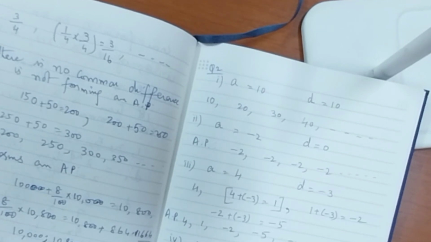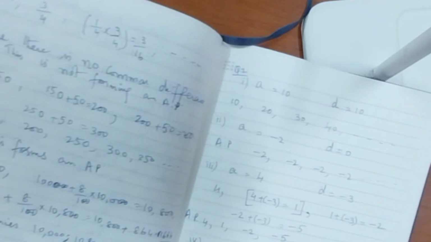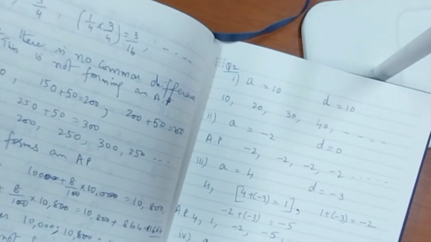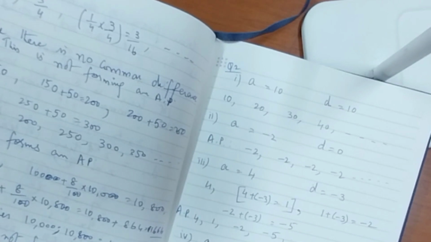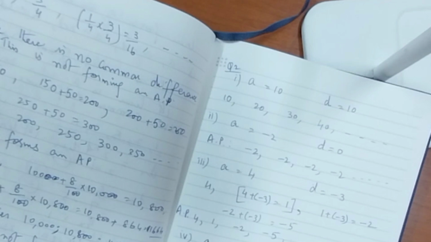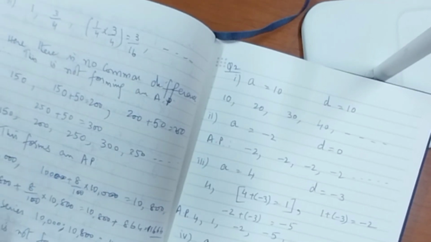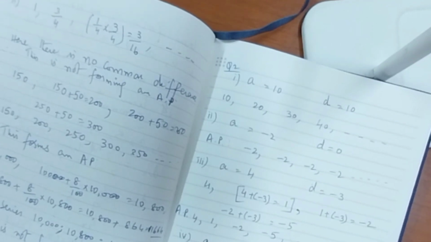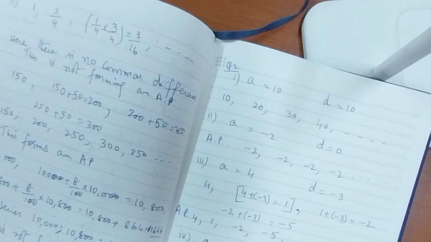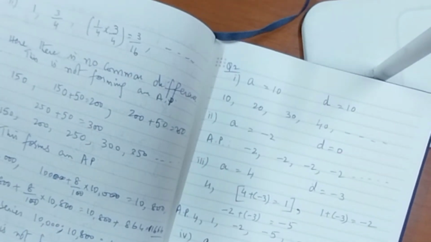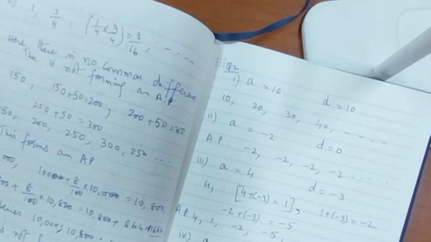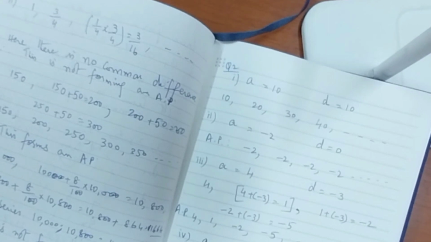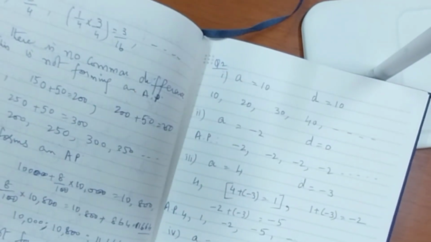अब फोर्थ पार्ट ऑफ द सेकेंड क्वेश्चन, A दिया है -1, D दिया है 1/2, तो हमारा AP क्या हो जाएगा, -1 तो पहला टर्म रहेगा ही, -1 के साथ 1/2 ऐड करेंगे, तो हमको मिलेगा -½. -½ के साथ फिर ½ ऐड होगा, -½ + ½ विल बी 0, 0 के साथ फिर ½ ऐड हो जाएगा, तो ½. सो हमारा AP बन गया -1, -½, 0, ½. So this way you got the first 4 terms of the AP.